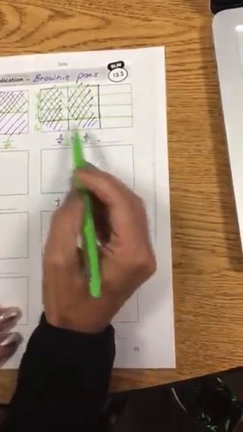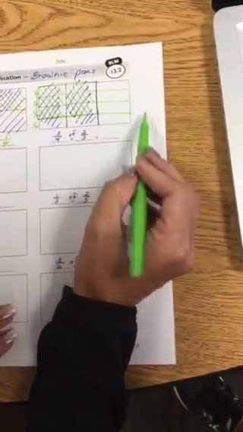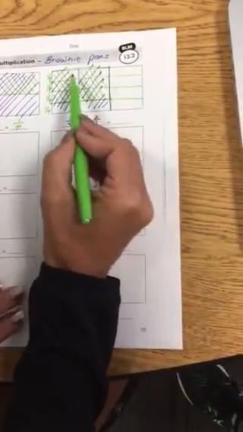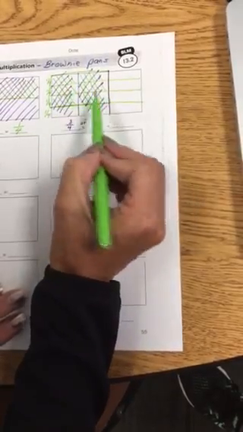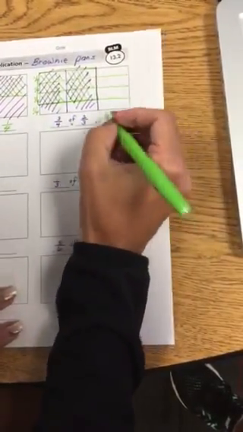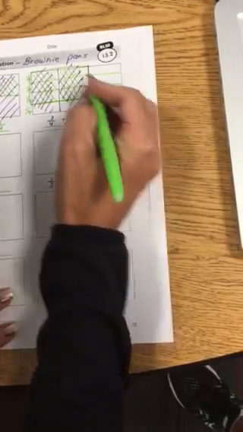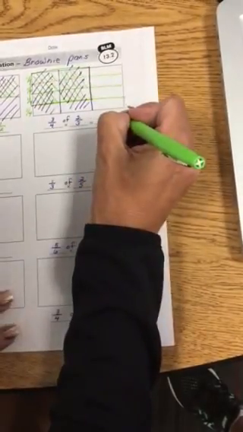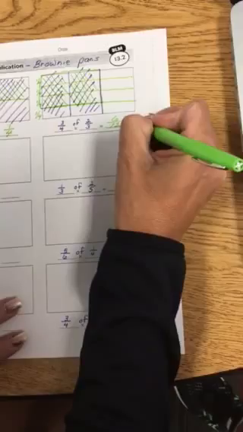And the question is, what does that represent out of the whole pan of brownies? I can just count it up. I am taking 1, 2, 3, 4, 5, 6 parts. And we cut the whole pan into 12 parts. So I'm taking 6/12 of the whole pan, which is equivalent to half of the pan.